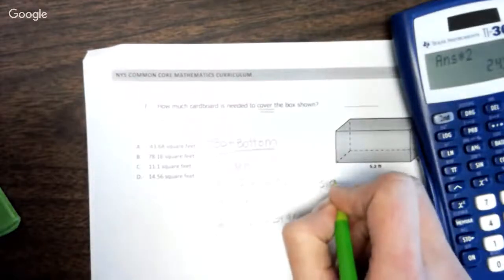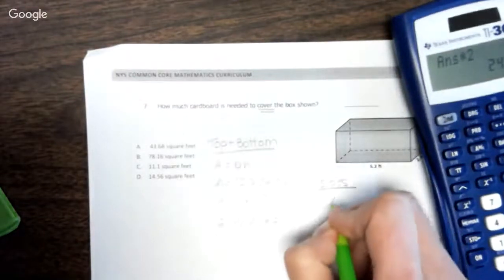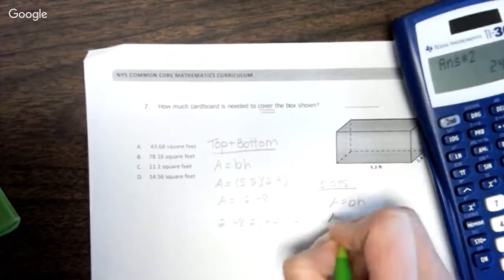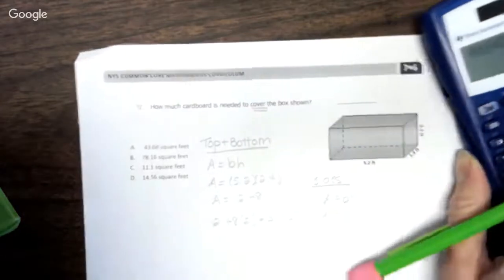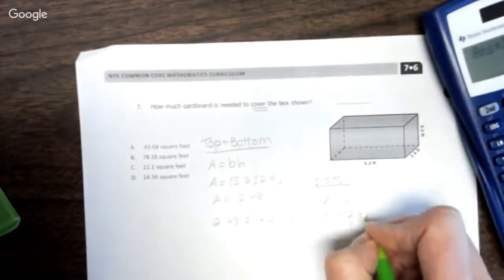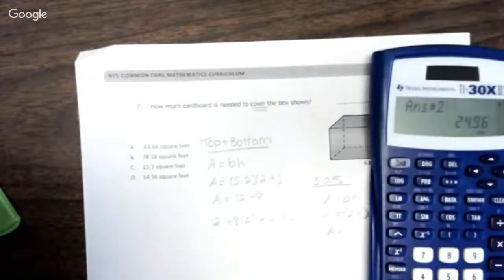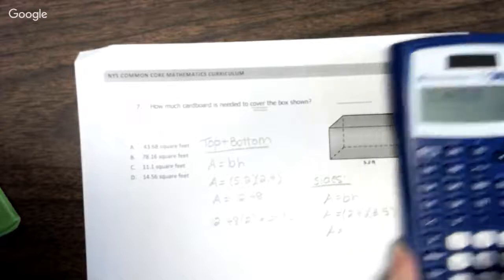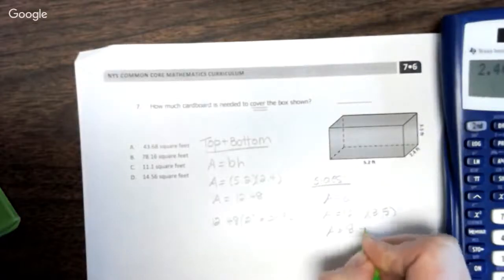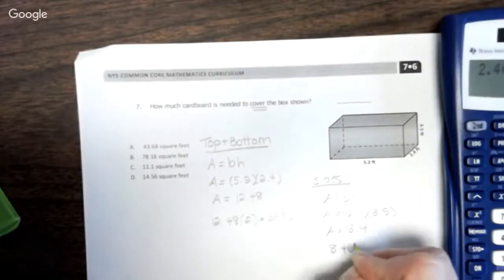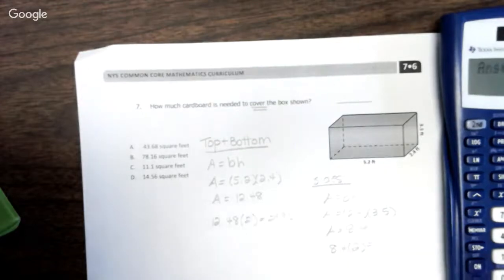All right, so let's do the sides now. So we have base times height. The sides are 2.4 times 3.5. Let me do that. 2.4 times 3.5 gives us 8.4. There's 2 of them, so I'm going to multiply that by 2. 16.8.